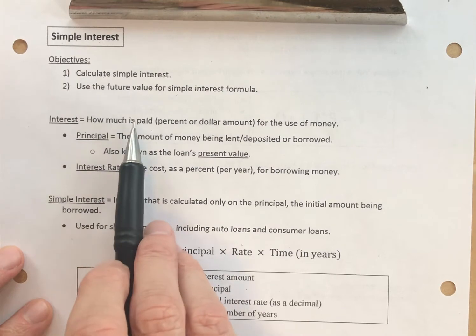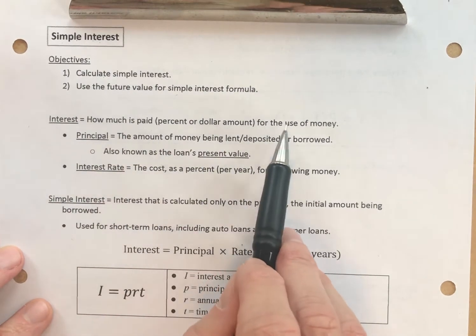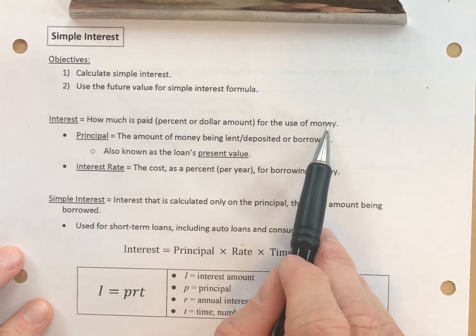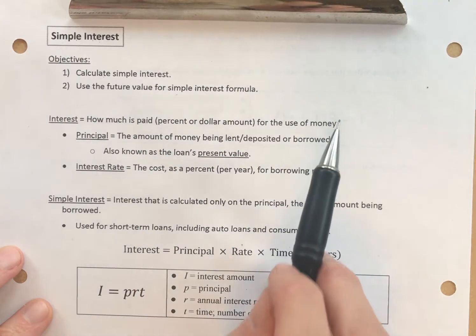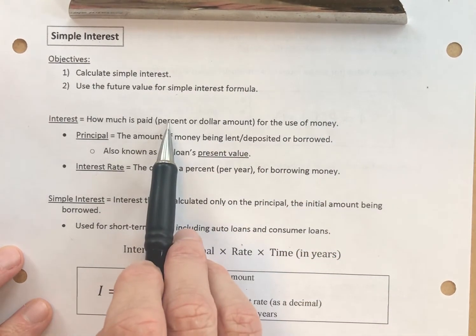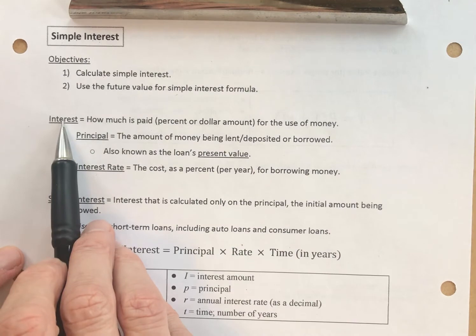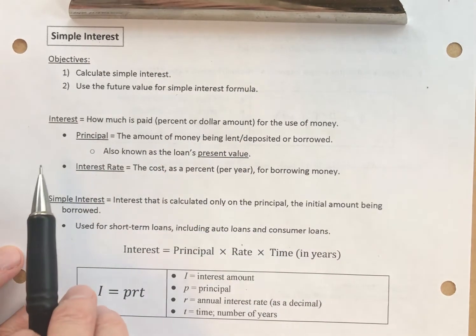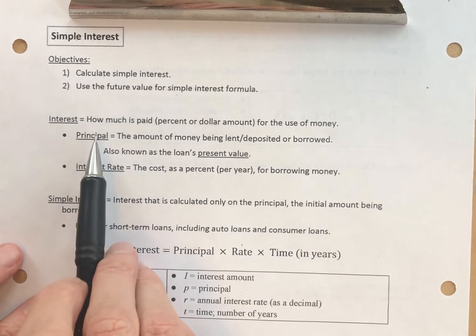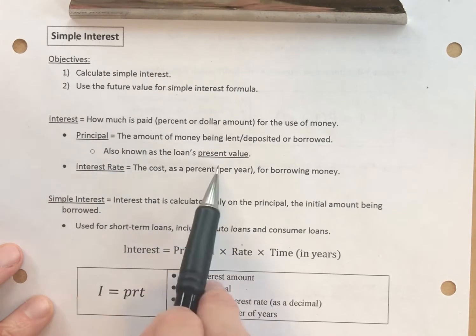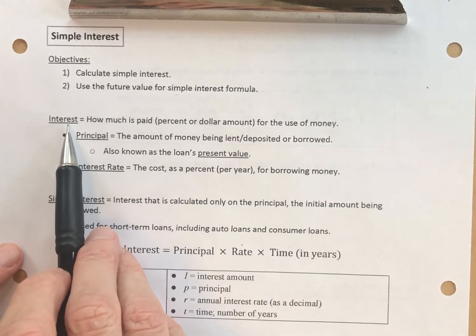Interest is how much is paid for the use of money. If you see it as a percent, that's an interest rate. Otherwise, the word interest will stand for the dollar amount. Two or three additional words associated with interest.